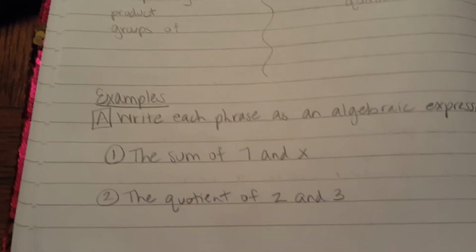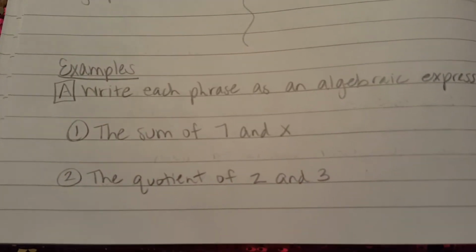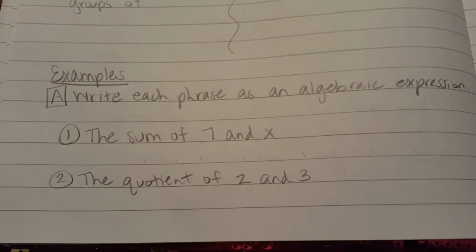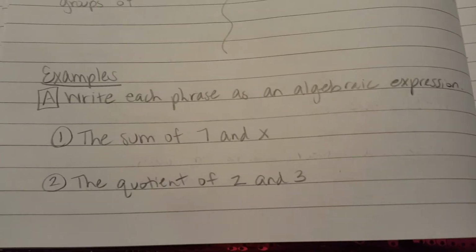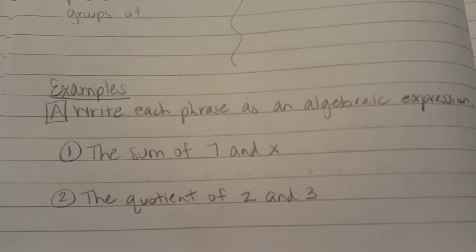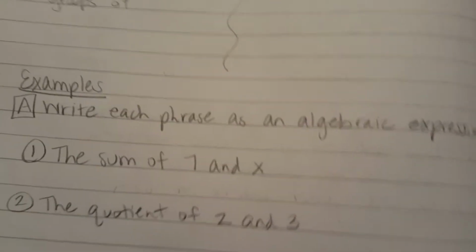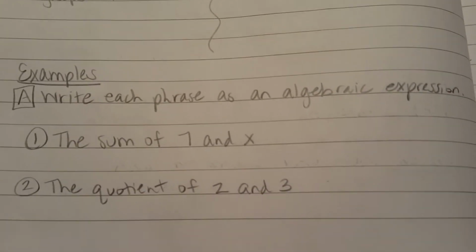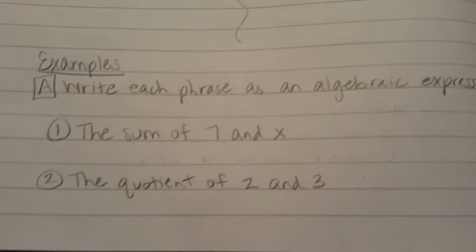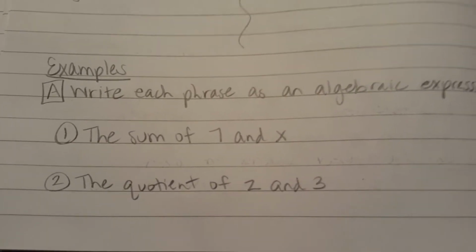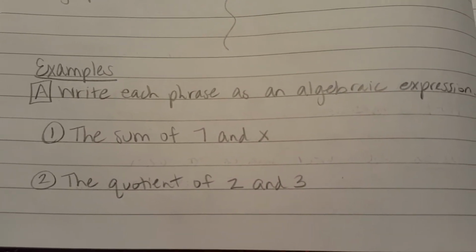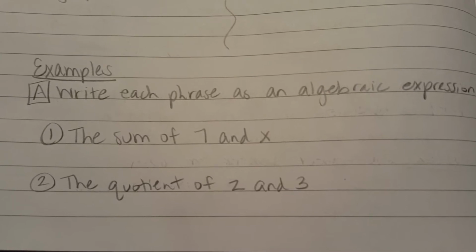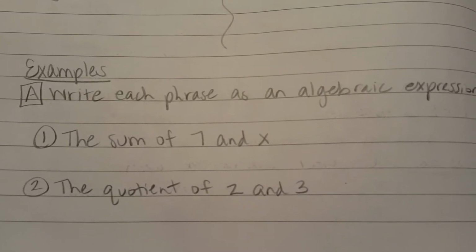All right, let's move down to our examples. So when we do this unit, what we're actually going to be doing is translating phrases or sentences into algebraic expressions. So kind of like turning words into math. So here's our first example, and with your examples, please make sure you copy all of these down in your notes so you can use them later for future reference.